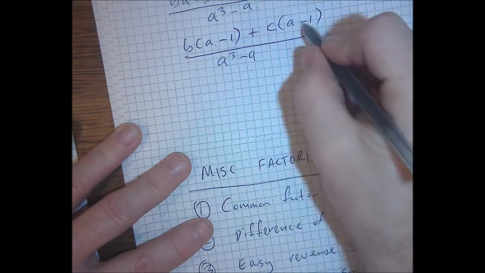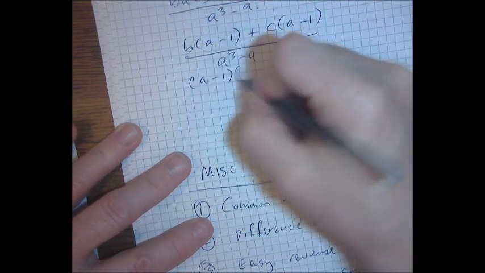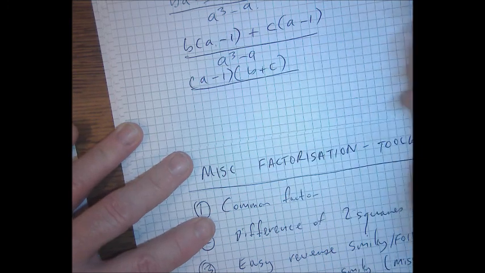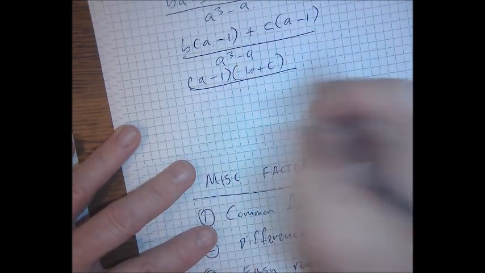I spot those 5 characters twice, write them once, open up a bracket, write what they used to be with. Okay, now I can concentrate on the bottom. There's a common factor there.